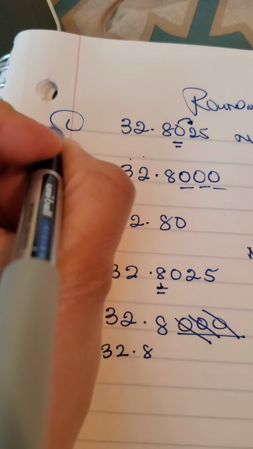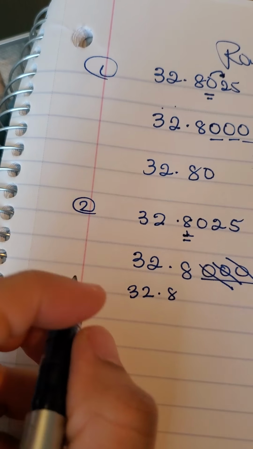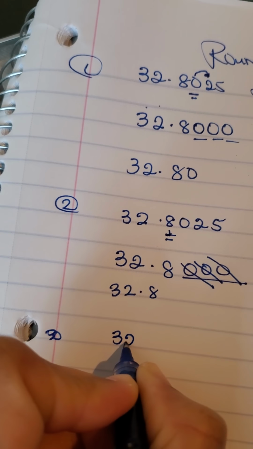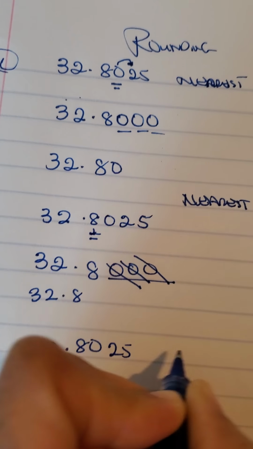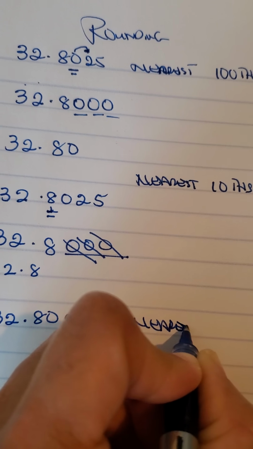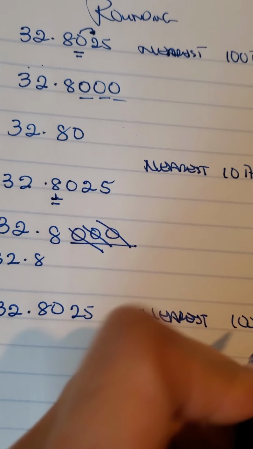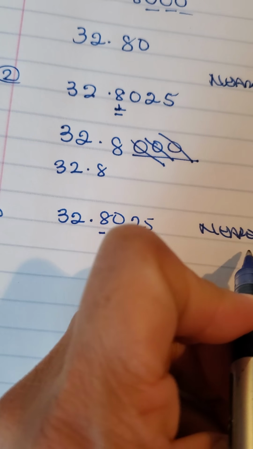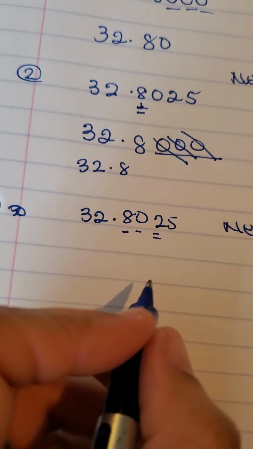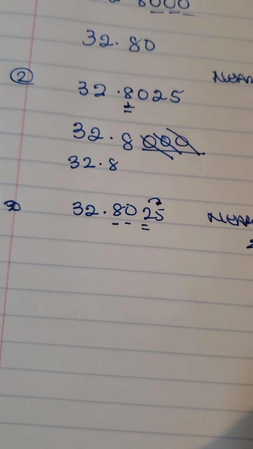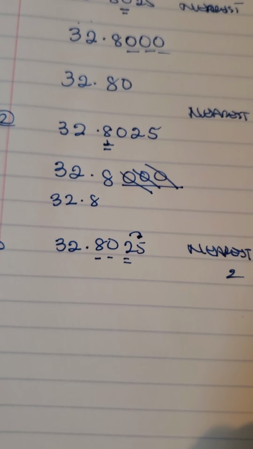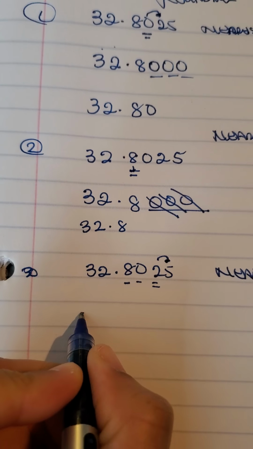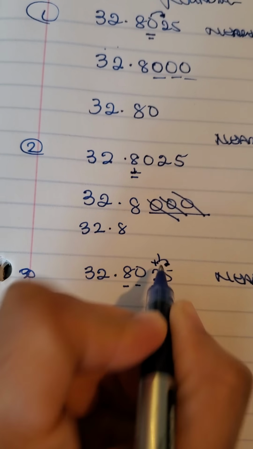Let's just do one more example. Let's say I want to round to the nearest thousandths, right? 32.8025 to the nearest thousandths. So again, I'll identify my digit in the thousand spot. This is tenths, hundredths, thousands. So that's 2 is in the thousand spot. The digit to the right of it is actually 5. So here's my opportunity. Remember, if the digit is 5 or more, your place value digit increases by 1. So here, my 2 will increase by 1.